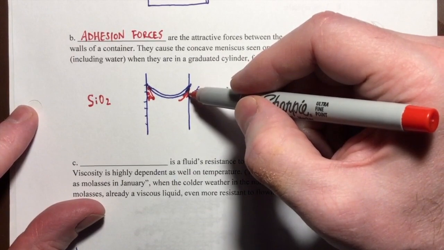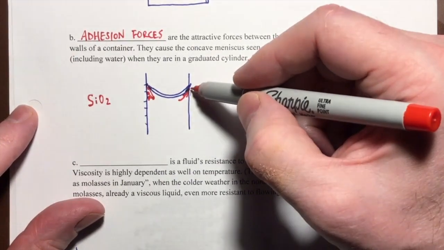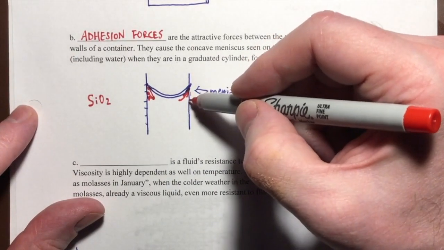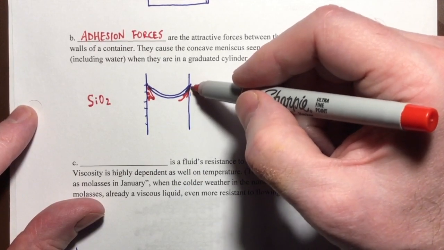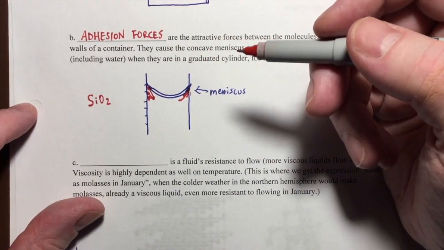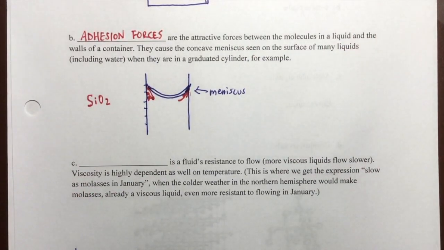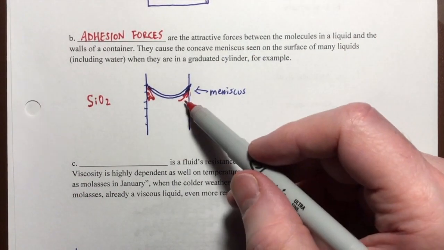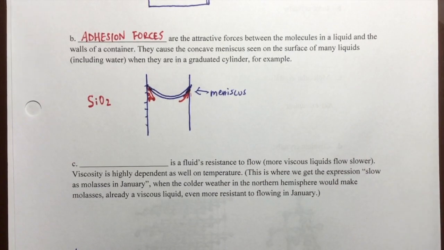The force that causes this water molecule to be attracted to the glass, to be stuck to the glass a little bit, that's what we call the adhesion force. Okay? So adhesion forces help to explain why we get a meniscus in a graduated cylinder. It's the attractive force between the molecules in the water and the glass walls of the graduated cylinder itself.